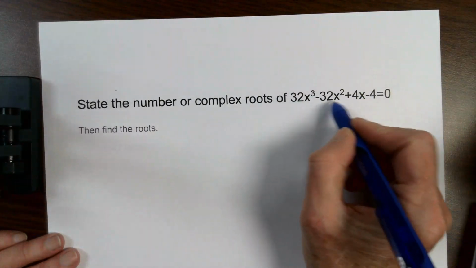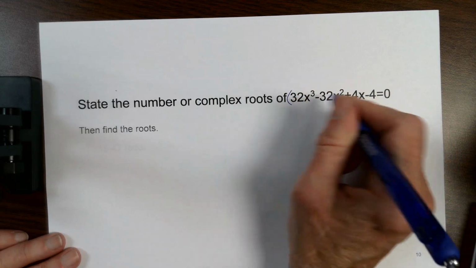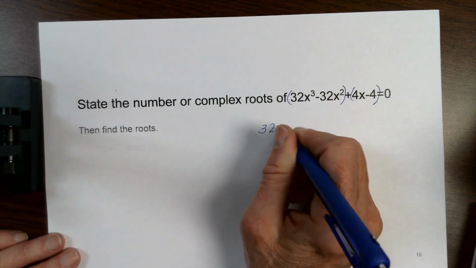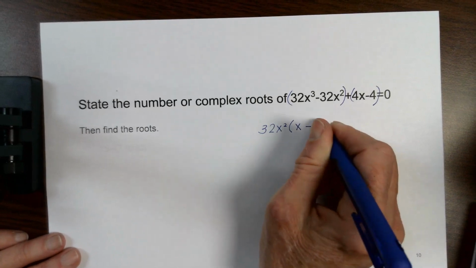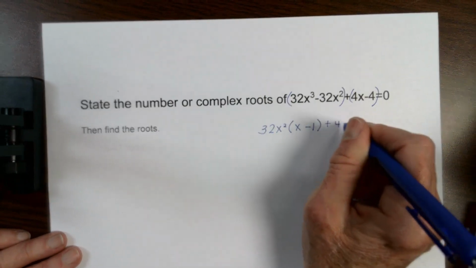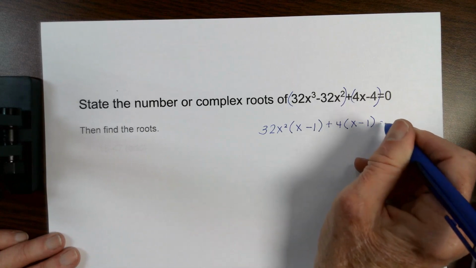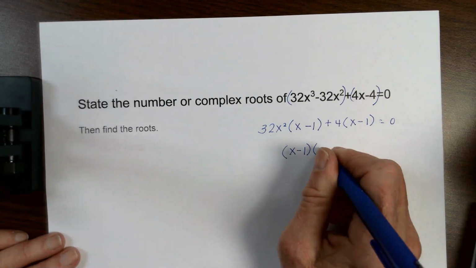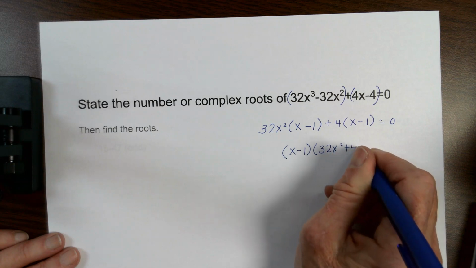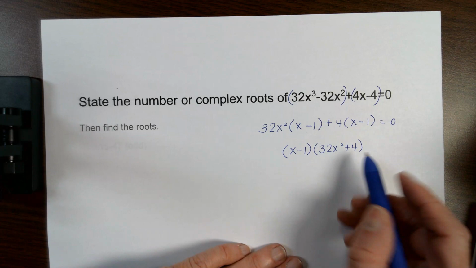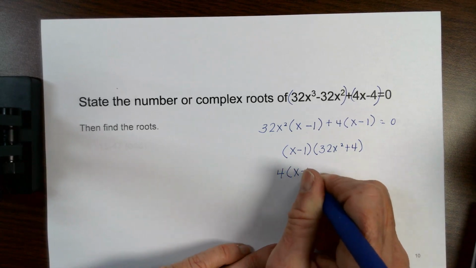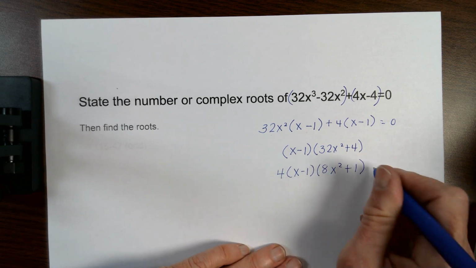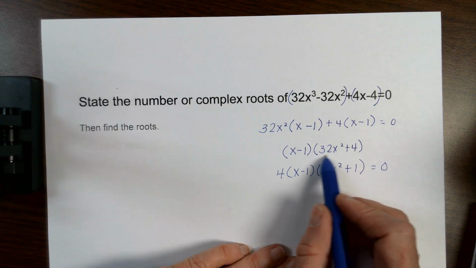This is another one. Because it has 4 terms, I can do grouping on it, if you remember how to do grouping. So I'm going to factor out what they have in common, which is a 32x squared. It leaves me with x minus 1. And this one I'm going to factor a 4 out of, and it leaves me with x minus 1. So I take the parenthesis that they have in common, factor it out, and then I put what's left in the other parenthesis. Now if you notice, I can factor out a 4 here, so 4 times x minus 1 is going to give me an 8x squared plus 1, equals 0. I can get rid of the 4 because I factored a 4 out of that.